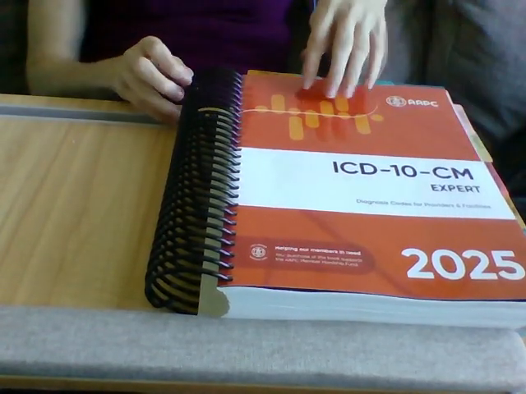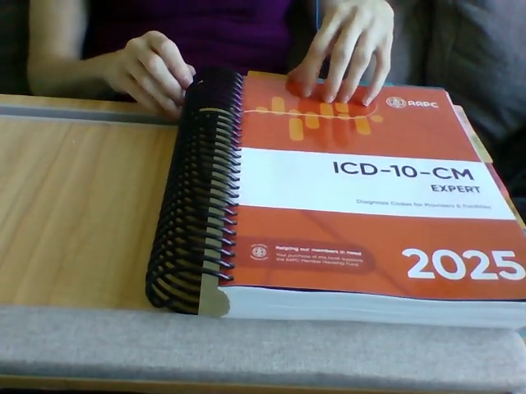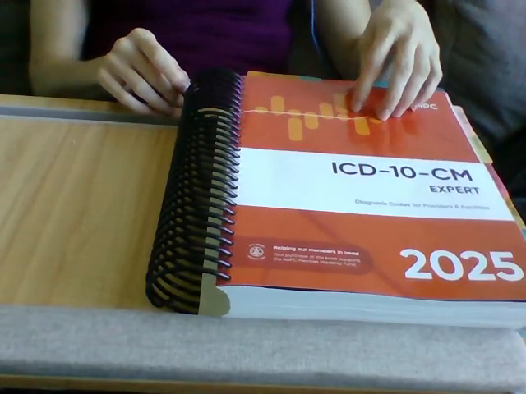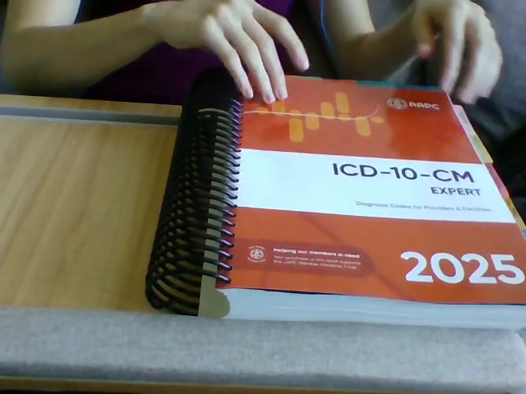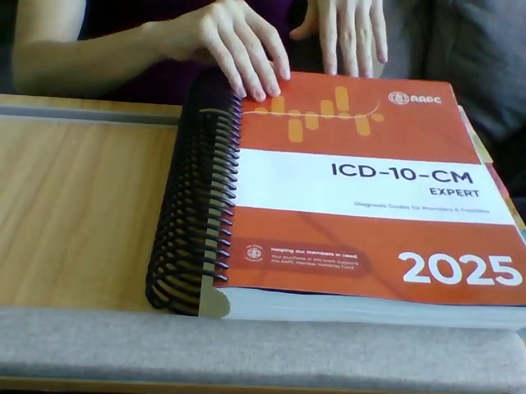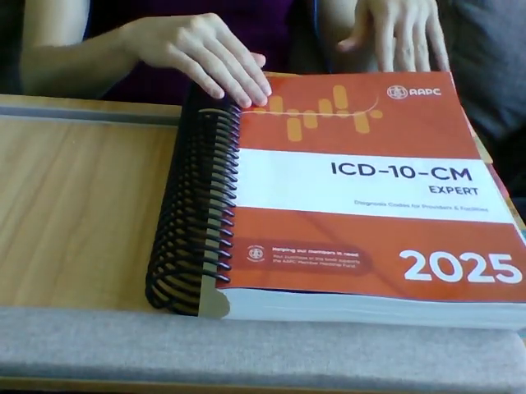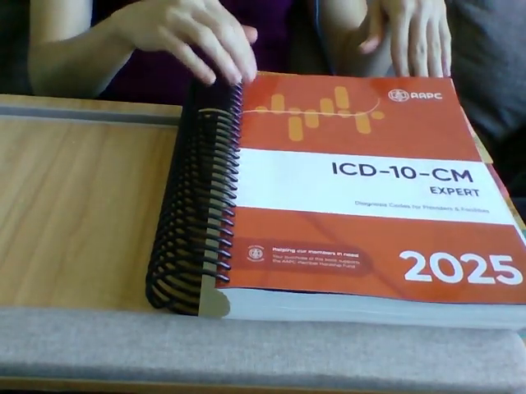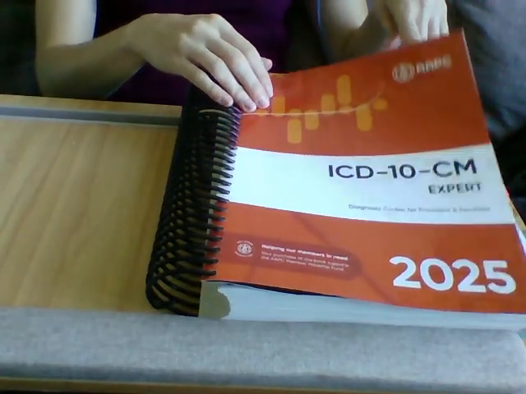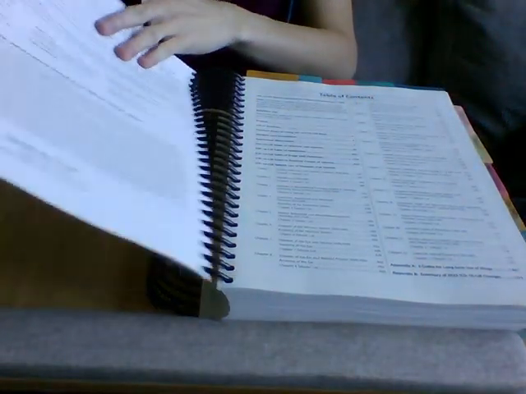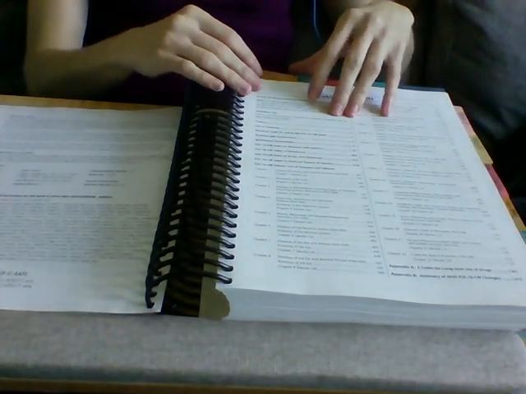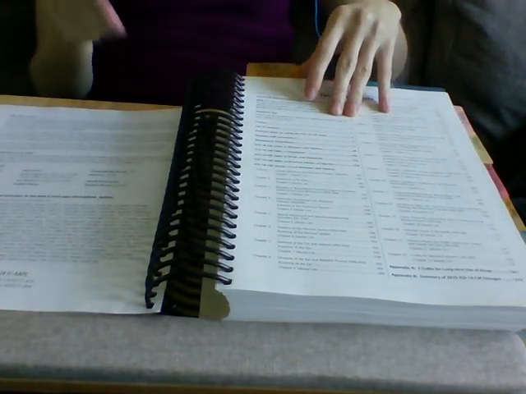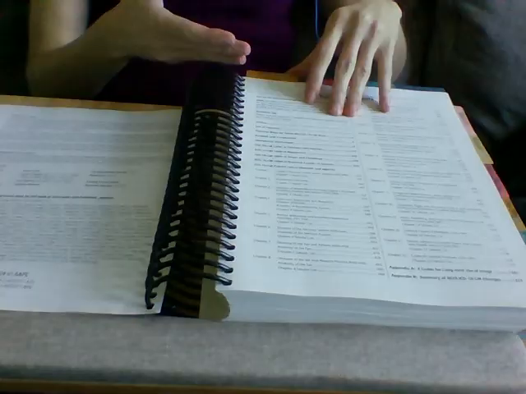Alright, in this video I will be going over how I tab my ICD-10-CM 2025, for those of you that haven't gotten the 2026 version yet, even though we are on it. As of the 1st of October, we switched to the 2026. To begin with, I label my table of contents. I always label my table of contents. It's always a good reference point.